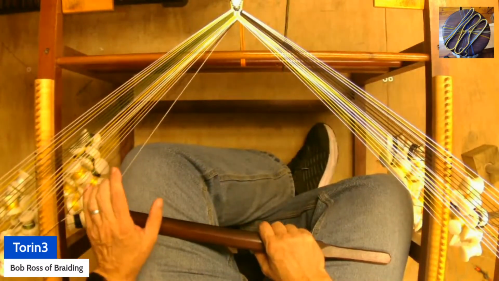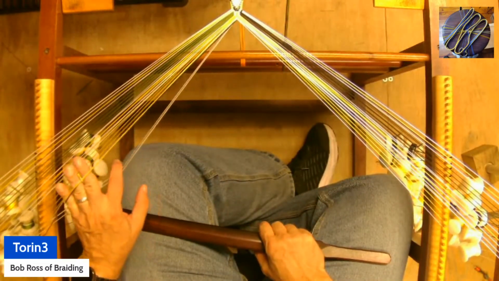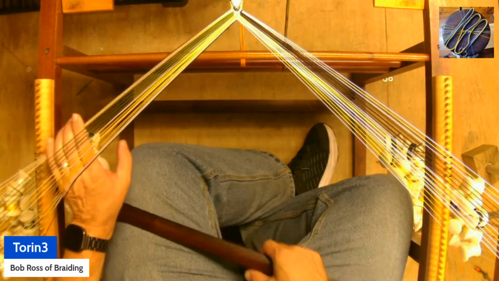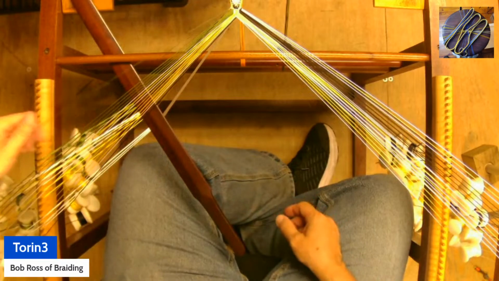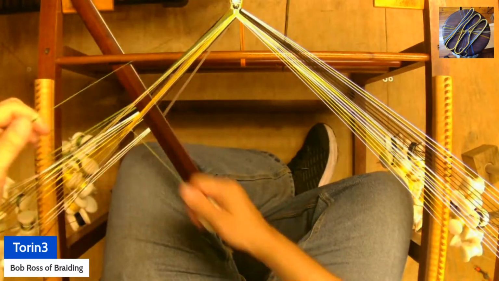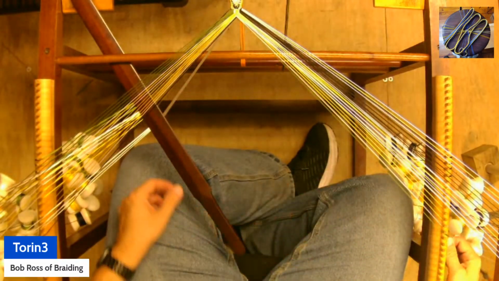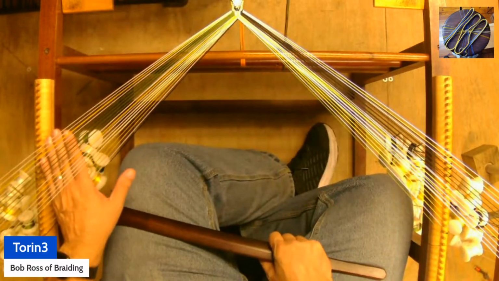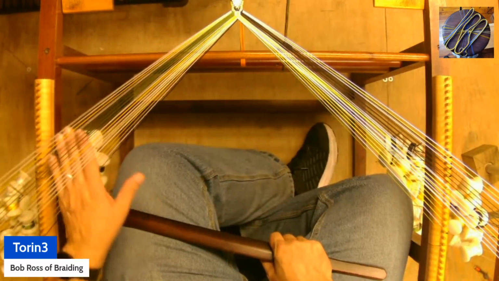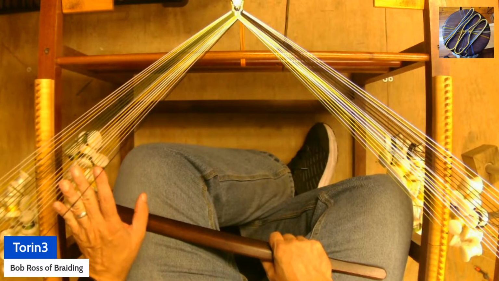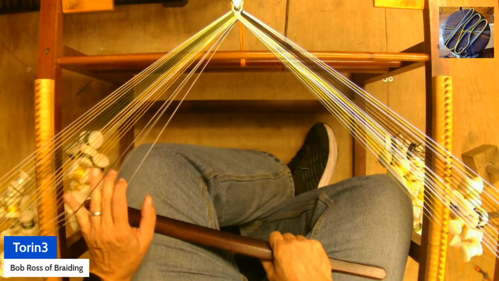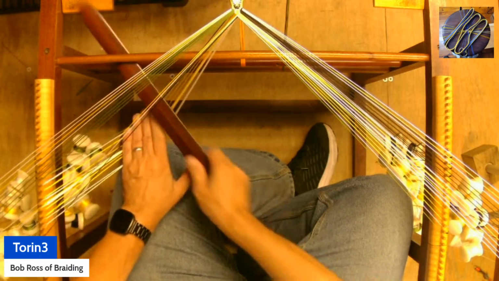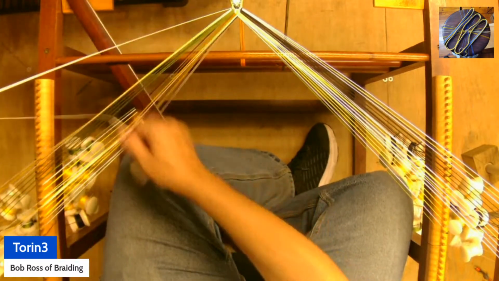And 1, 2, 3, and 4. Also, after my over-unders, it's always... wait, that's wrong. Oh yeah, the top is always 4s, and the bottom is always 3s. So 1, 2, under 3. So you have 4 on the top and under 3 on the bottom. Yep.